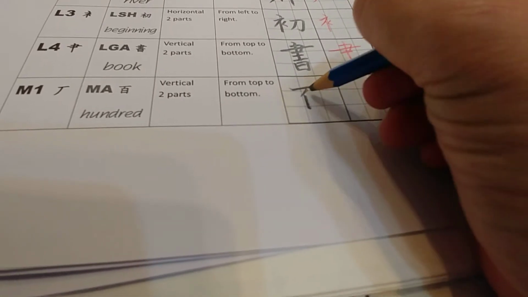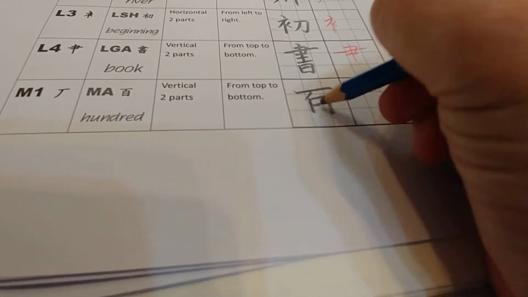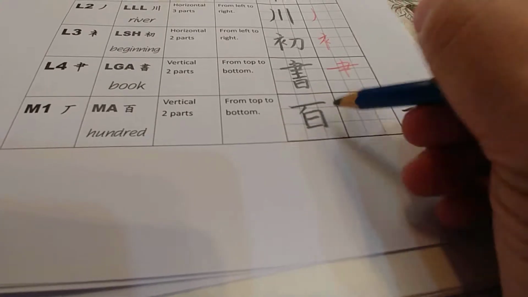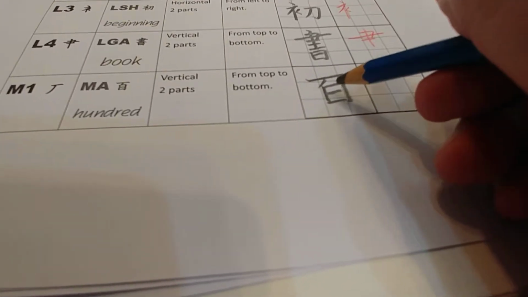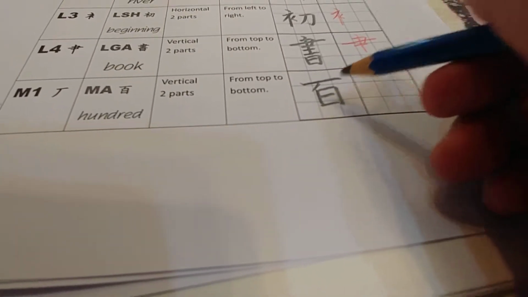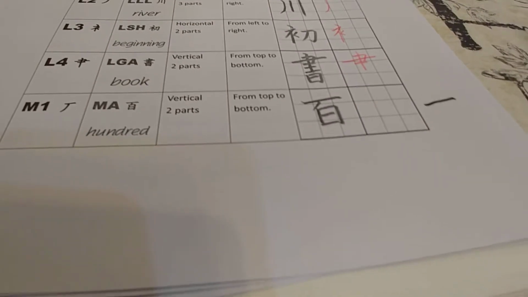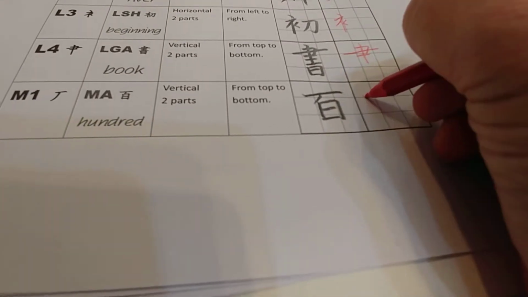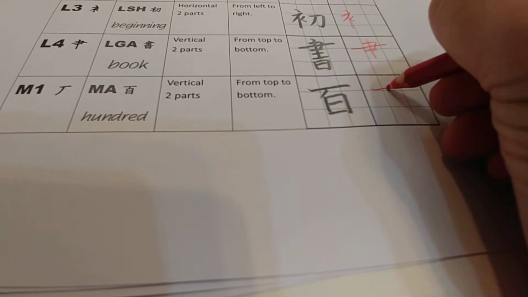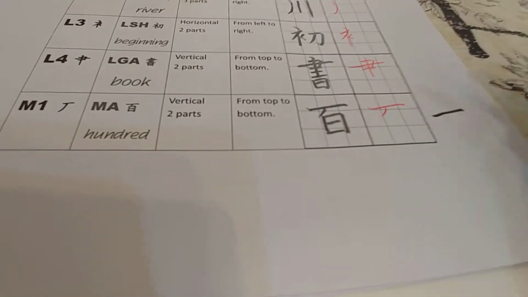If we put A here, it becomes 百, 100. It means 100. Okay, I'll repeat once more. The horizontal line plus a small left slant.